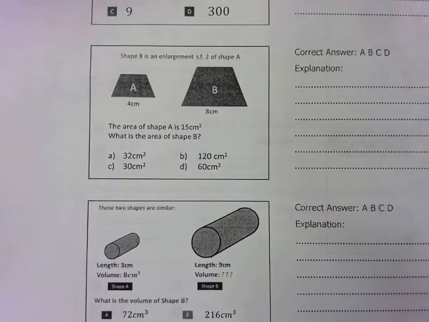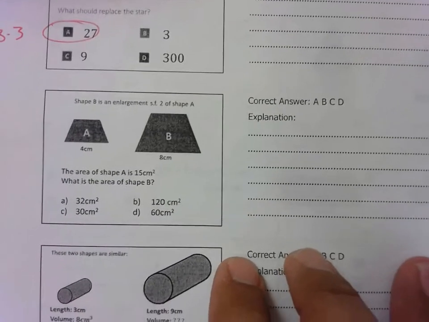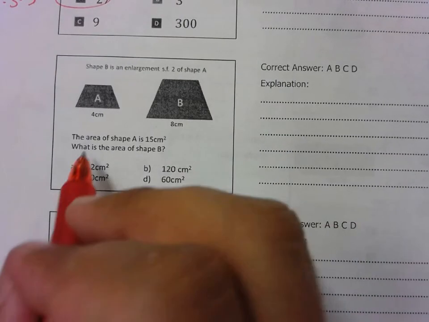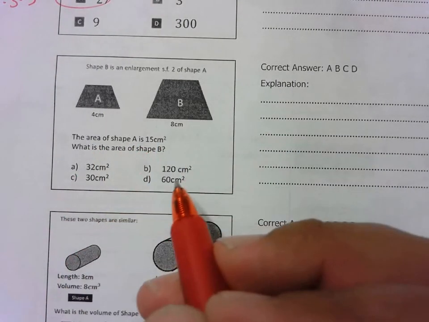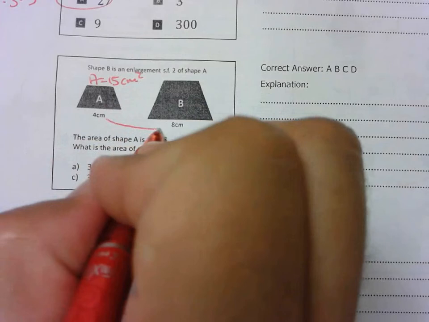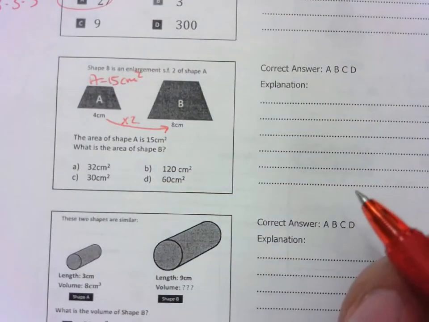This is an extreme shortcut for perimeter, area, and volume questions. If they give you one, you can always jump to the other one. The area of shape A is 15 centimeters squared. What is the area of shape B? This is easy. What is the scale factor? To go from 4 to 8, I'm multiplying by 2.